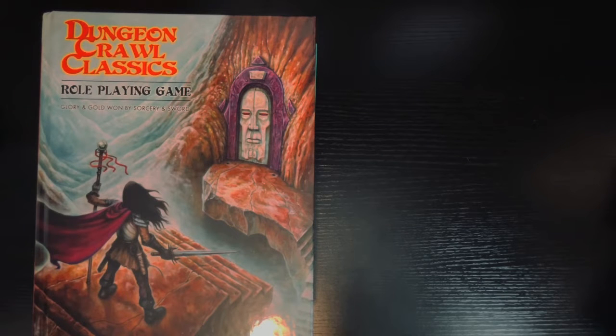Now, I will be using Dungeon Crawl Classics, and I also have Old School Essentials, but unfortunately, I have not gotten my physical copy in yet, so I won't be able to show you the pages in the book physically. I have some printed out. But here's some things I want to talk about with alignment.